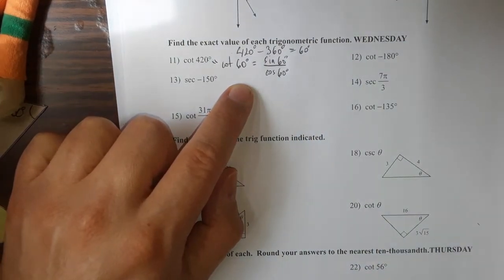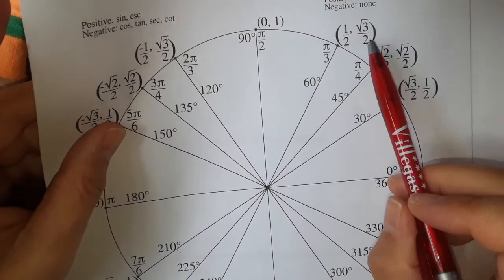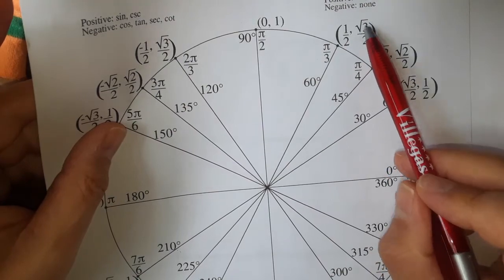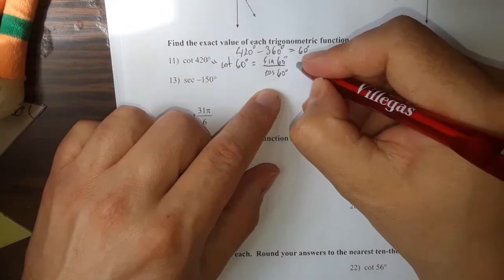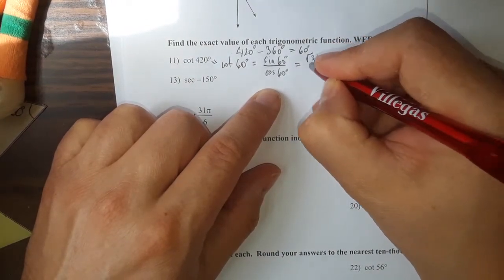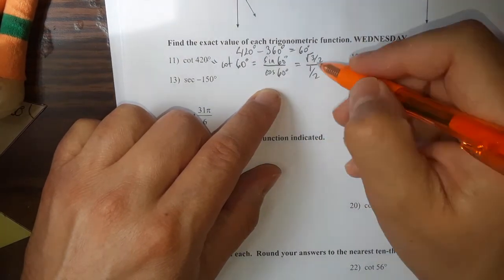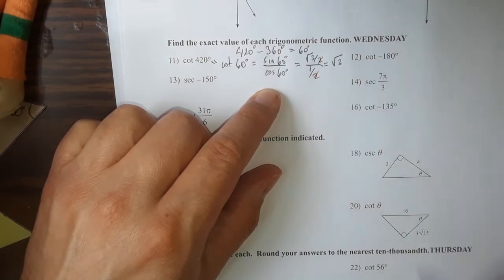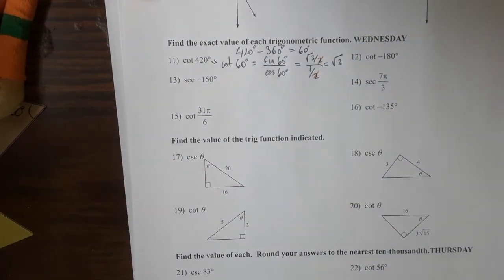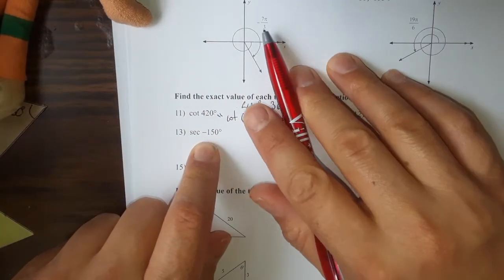Now we take the unit circle, for 60, the sine is the square root of 3 over 2, and the cosine is 1/2, so it's square root of 3 over 2 over 1/2. Again, as I explained in the previous video, this cancels out, and we have square root of 3. Okay, that's it.